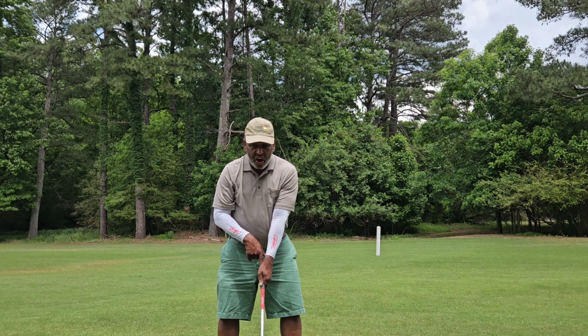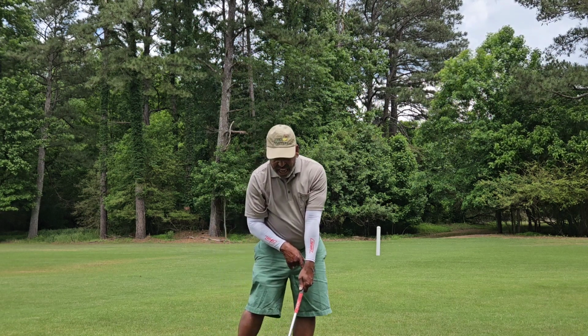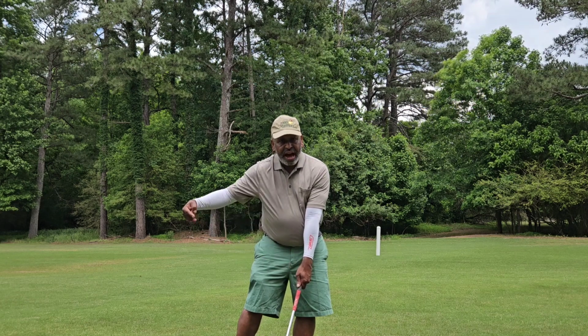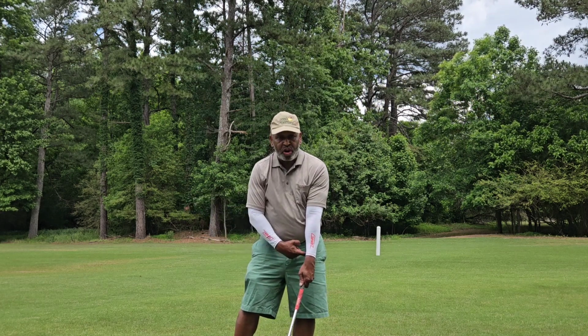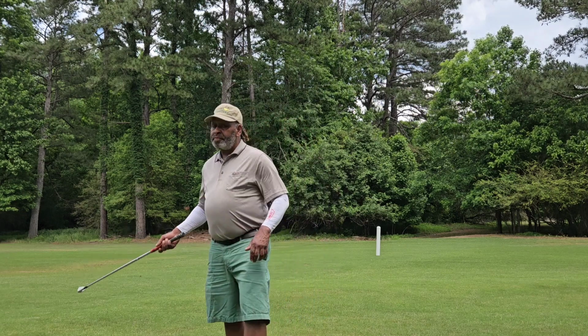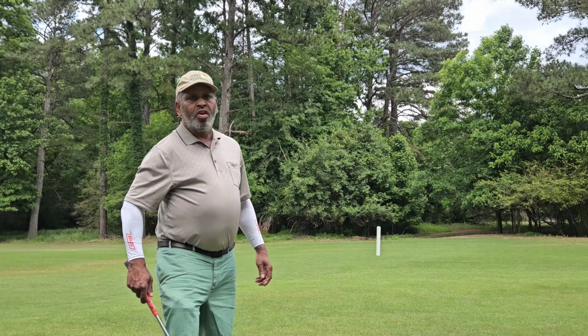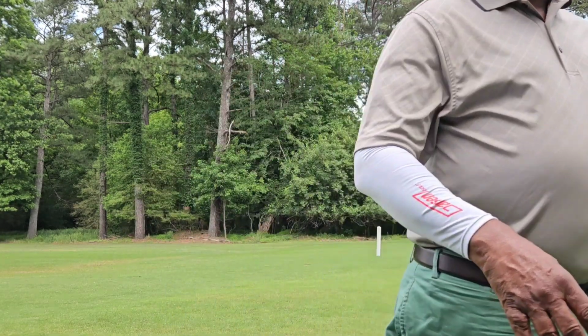Static shaft angle, dynamic shaft angle. I have moved that dynamic shaft into motion forward 3 to 5 inches. It is so important, folks. One of the best clubs you can have.